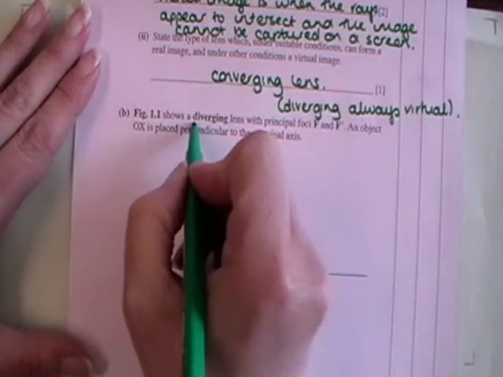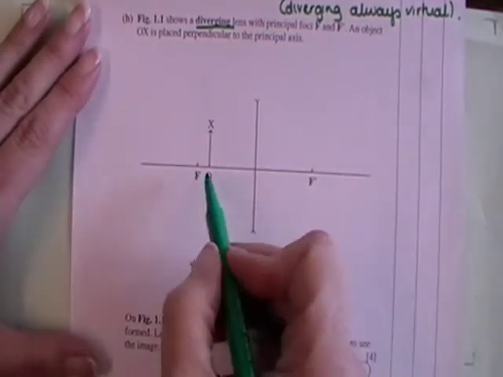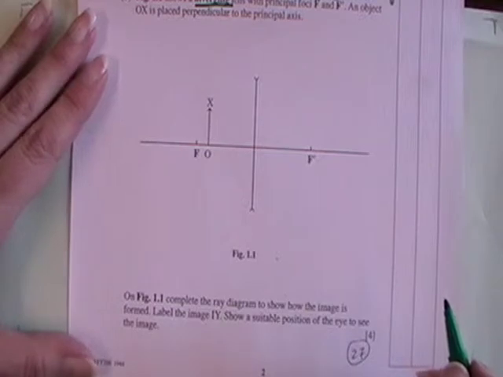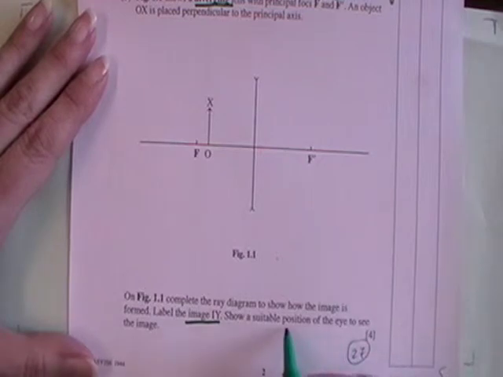B then. Figure 1.1 shows a diverging lens with a principal foci of F and F'. An object OX is placed perpendicular to the principal axis. So we have the diagram here that shows it. The object OX, its principal focus on either side. On figure 1.1, complete the ray diagram to show how the image is formed. Label the image IY. Show a suitable position of the eye to see the image. So we have different aspects here. We need to draw rays, we need to label the image, and we need to show a suitable position of the eye to see the image.